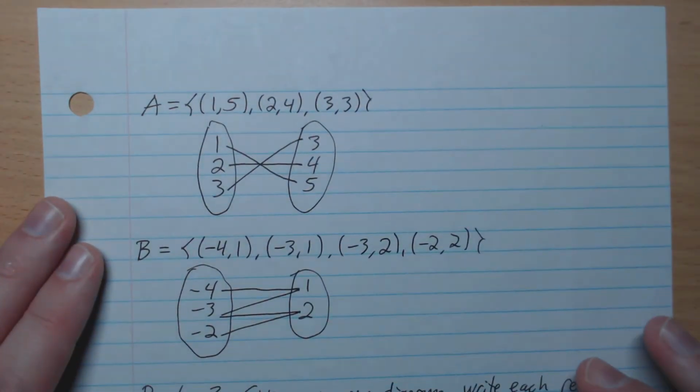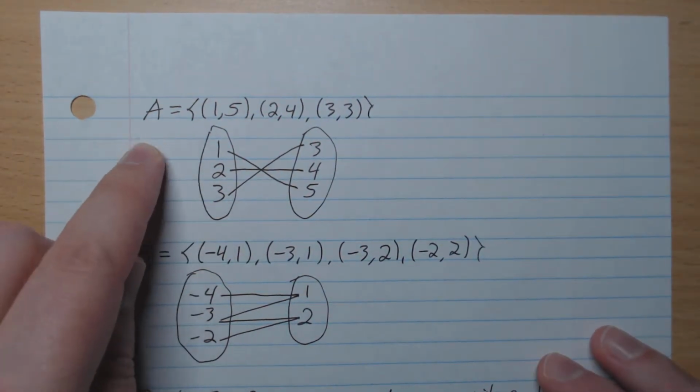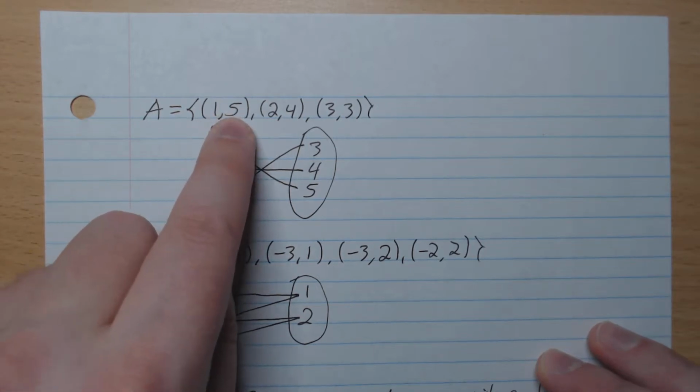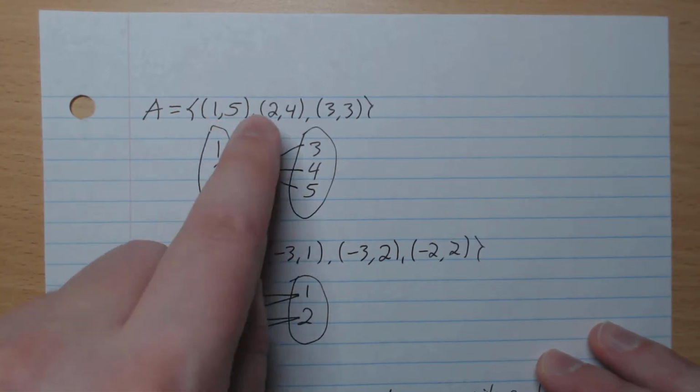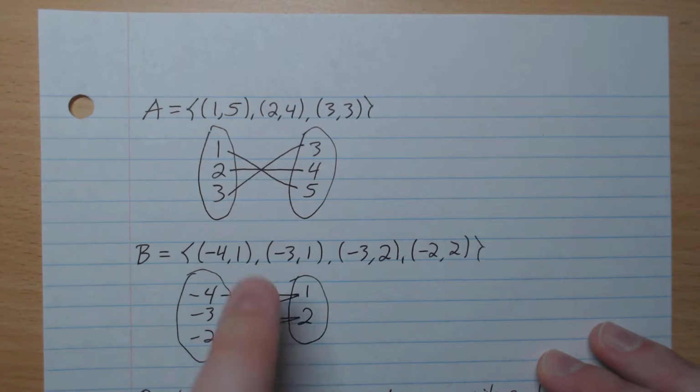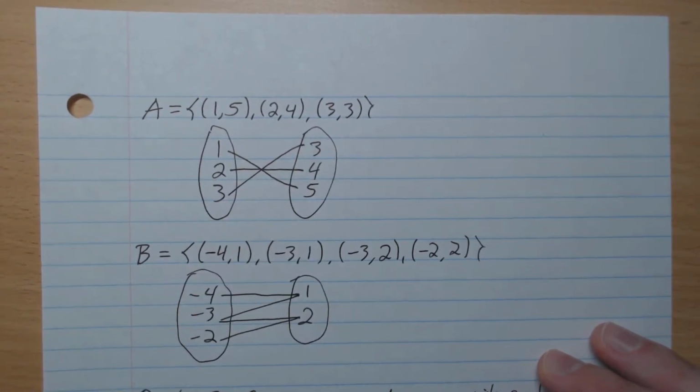Okay, we're back. So here's our first set of ordered pairs. 1 is being sent to 5, 2 being sent to 4 like that, and 3 being sent to 3 as such. B, -4 being sent to 1, -3 being sent to 1, -3 also being sent to 2, and -2 being sent to 2 like that.